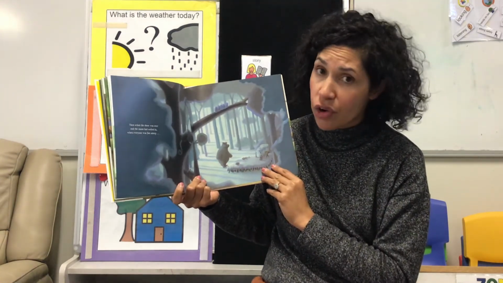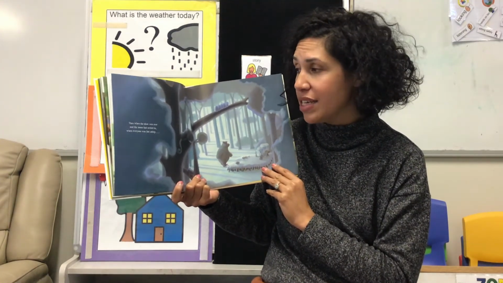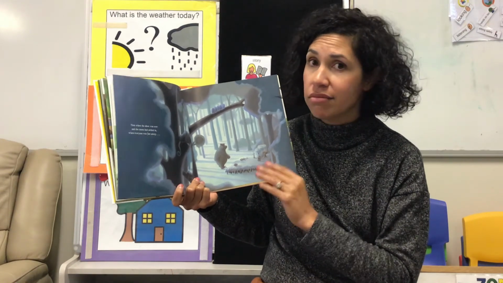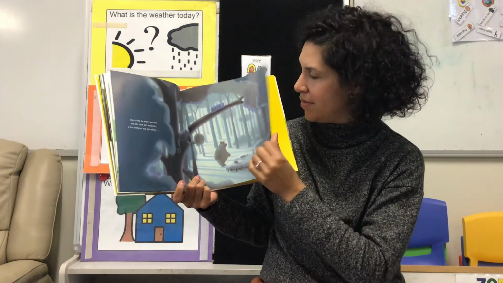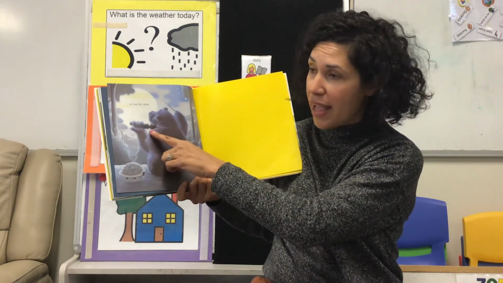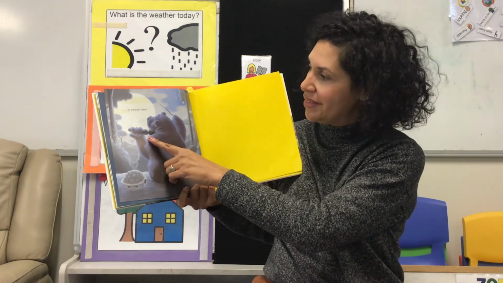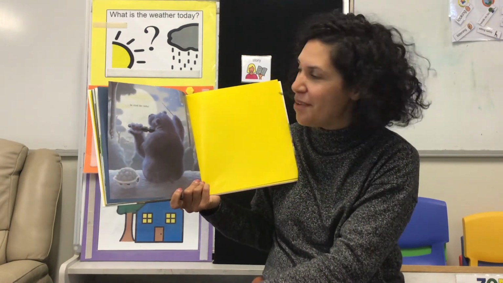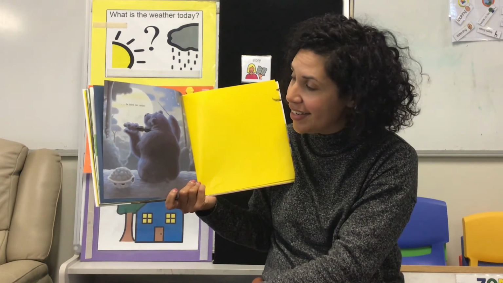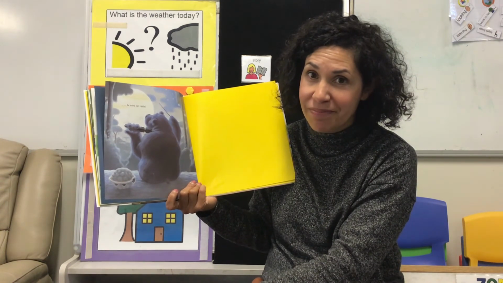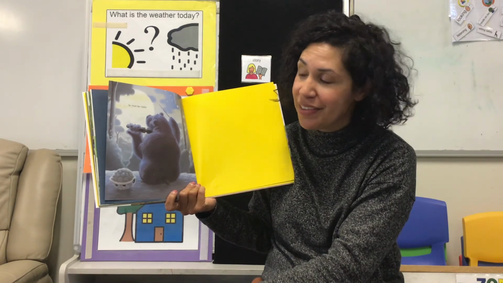Then, when the show was over and the moon had settled in, when everyone was fast asleep, he tried the violin. I wonder what's going to happen. Do you think it's going to be quiet once he starts playing the violin? I don't think so.